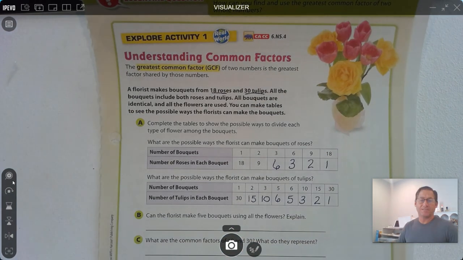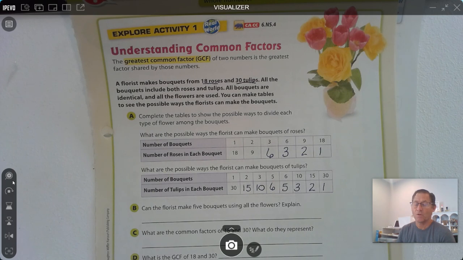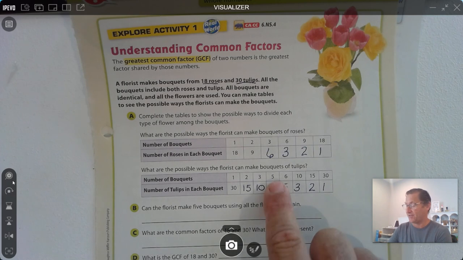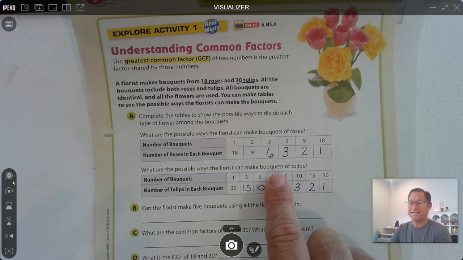So let's look at some of the questions related to that now. Can the florist make 5 bouquets using all the flowers? In this case, the answer would be no, because 5 is not a factor of both numbers, right? I can't multiply 5 times anything to get 18 roses. So if we had 5 bouquets, I'd have 3 roses left over.